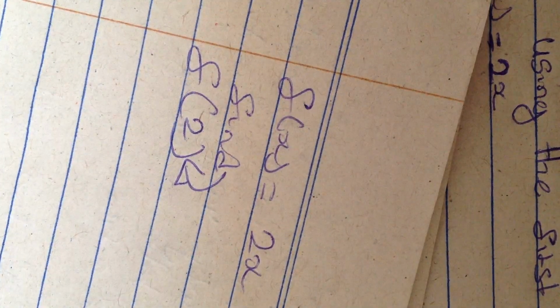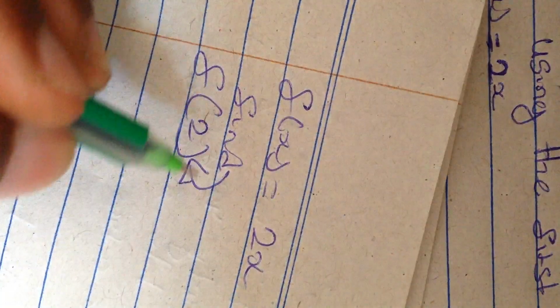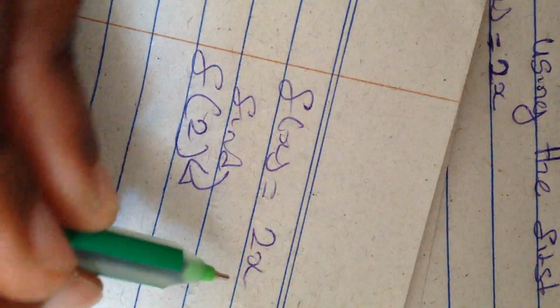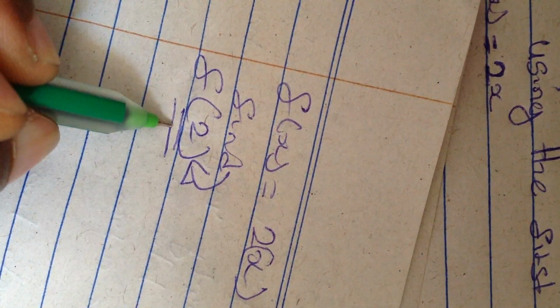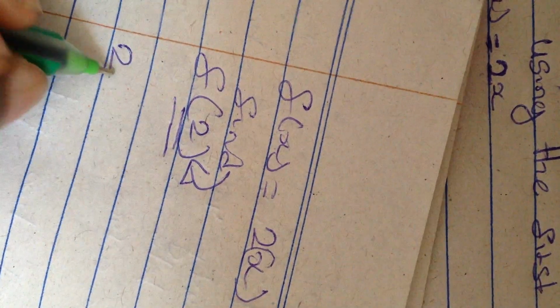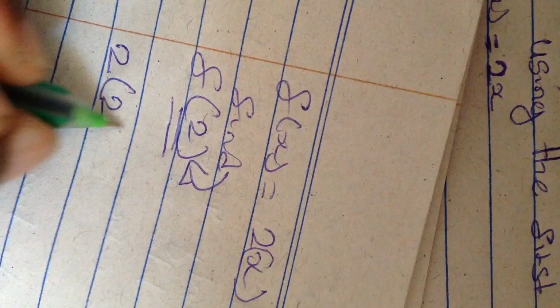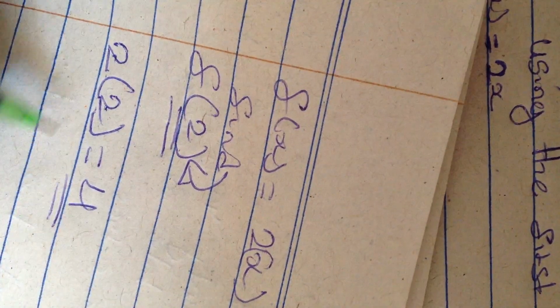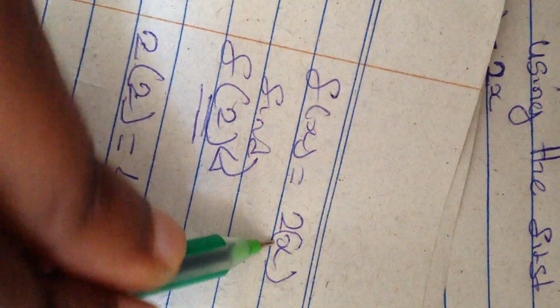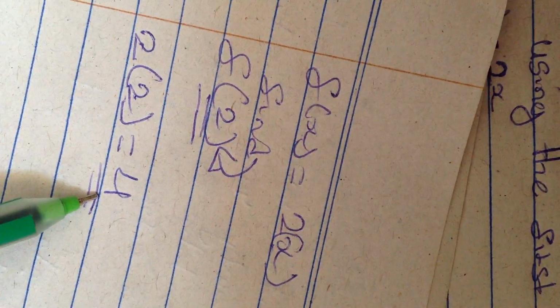So what we used to do is, where there is x, you substitute with what? With 2. So it will be 2 open bracket 2, 2 times 2, that gives you 4. Meaning, for f(x) equals 2x, the answer is supposed to give you 4.